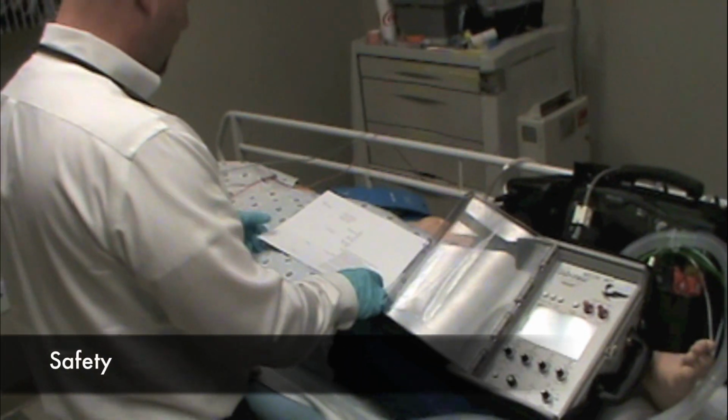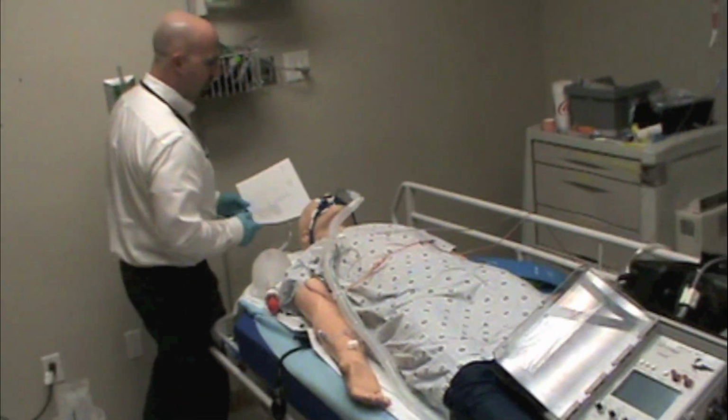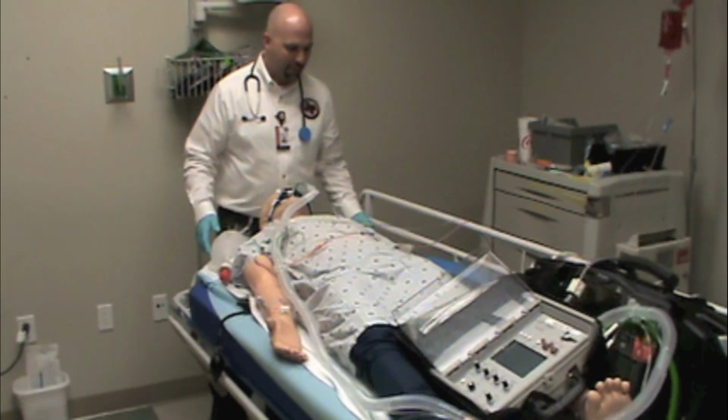Later. Some things about general safety. We want to make sure that we always have a bag valve mask and oxygen available. So it is not enough to bring a ventilator to the bedside.